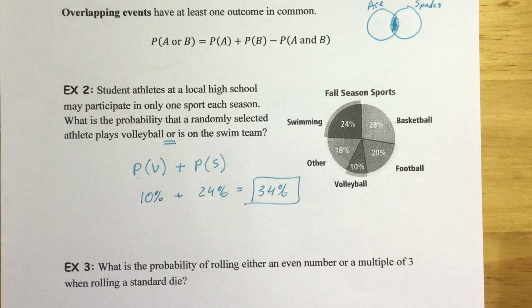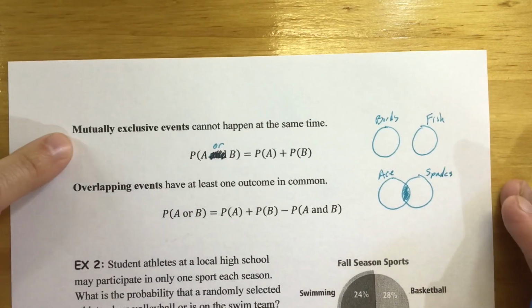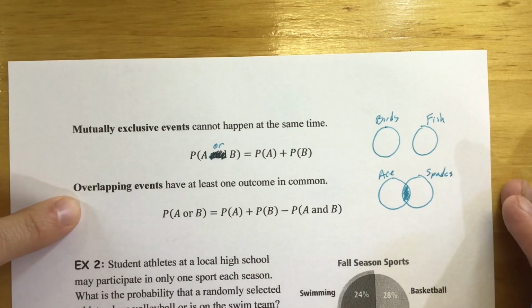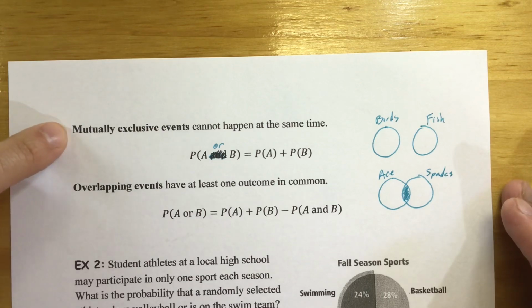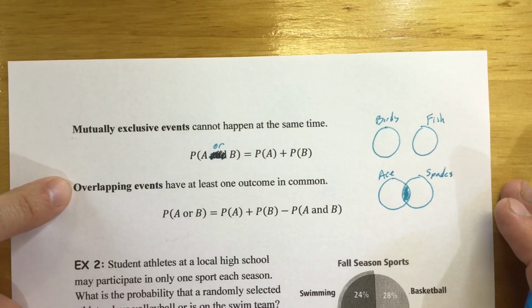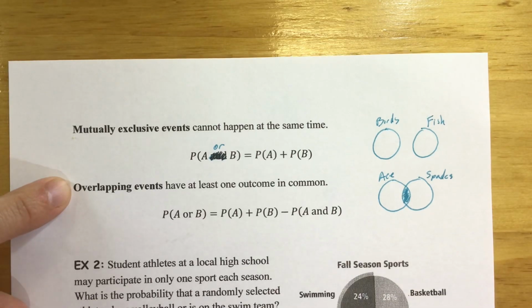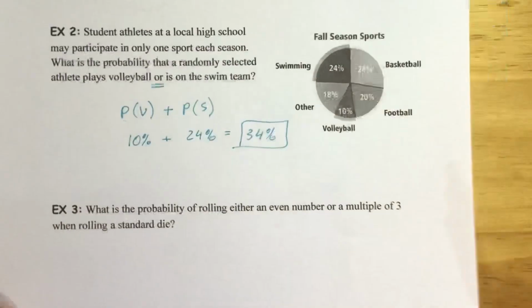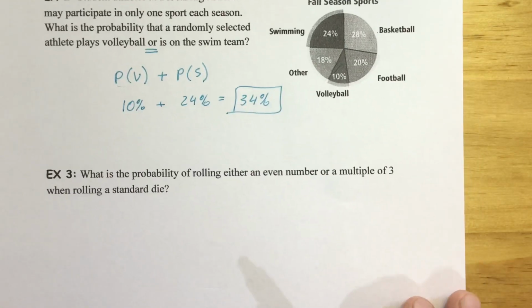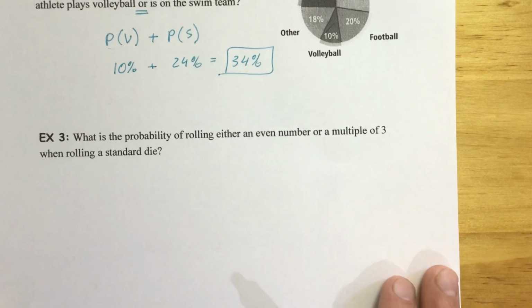Again, like some of the other things that we're doing, it's really looking at the details and definitely figuring out whether it's going to be mutually exclusive or overlapping. Most of the time, people are comfortable with doing the mutually exclusive. You've got to be really careful to notice if you have an overlapping event and make sure that we take out the extra that we've got. Other than that, the calculations aren't too bad.